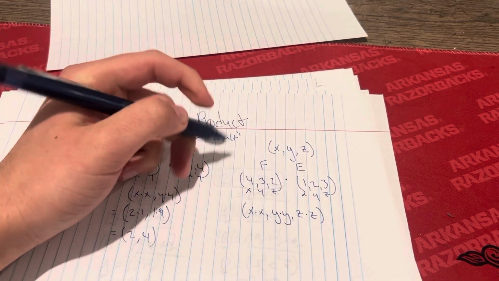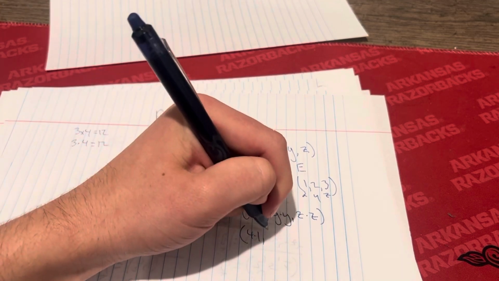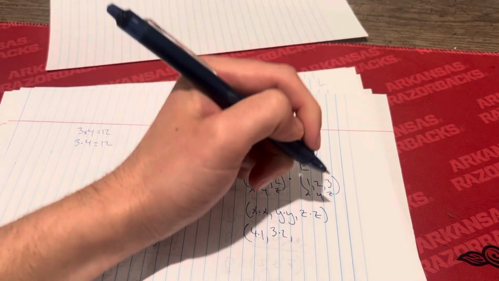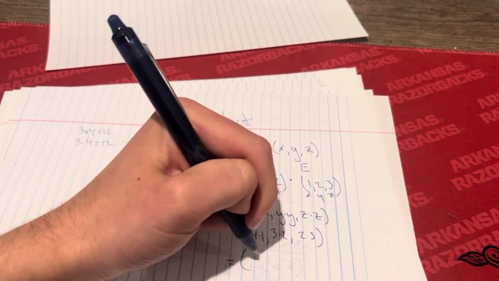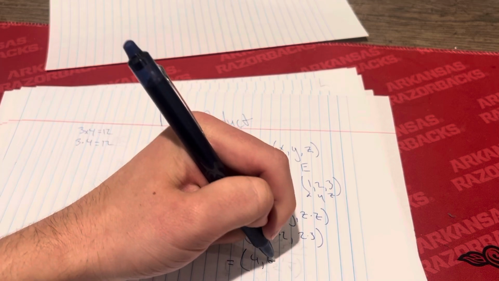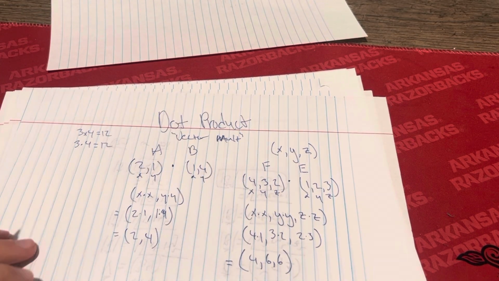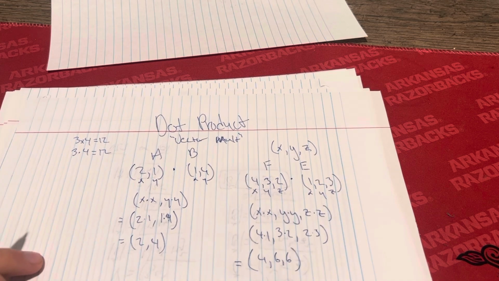And then once we have our equation, it's just plugging in numbers. So 4 times 1, 3 times 2, and 2 times 3. And that will equal 4, 6, and 6. So that's really the basics of the dot product.